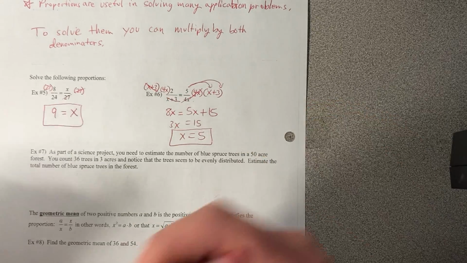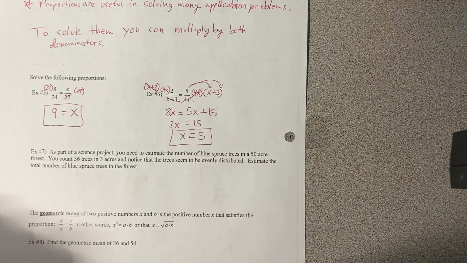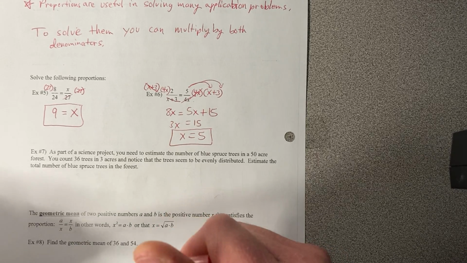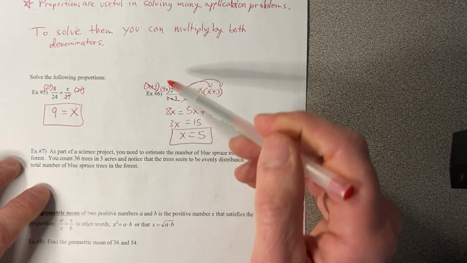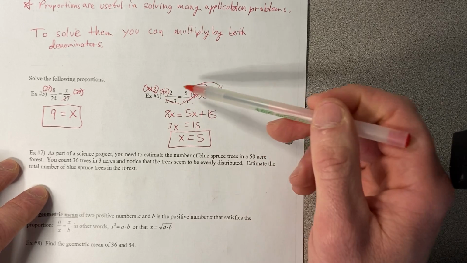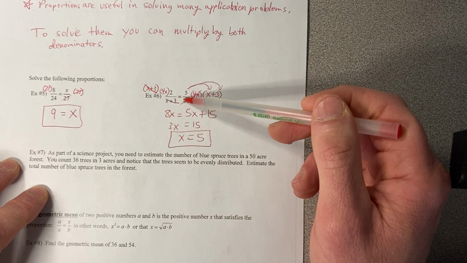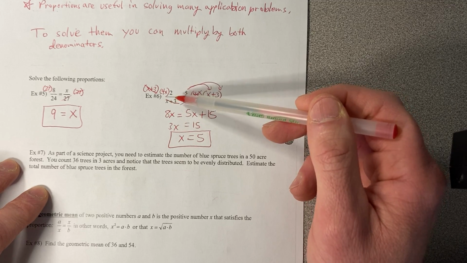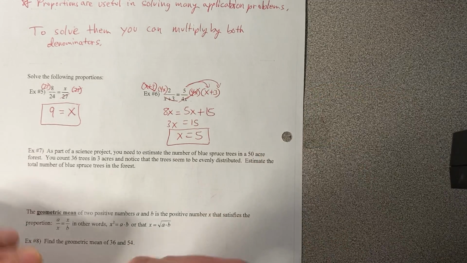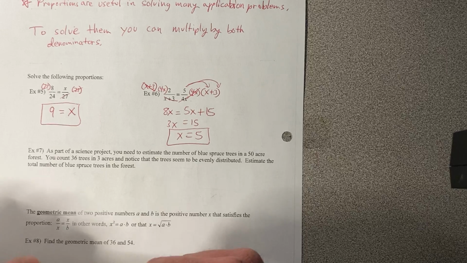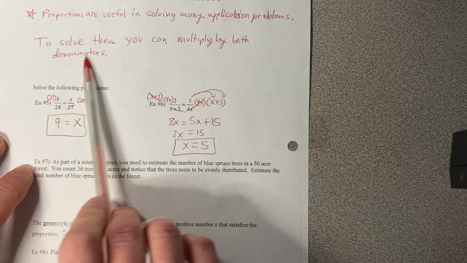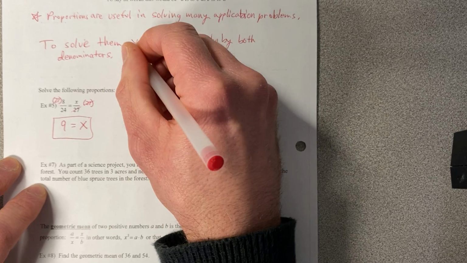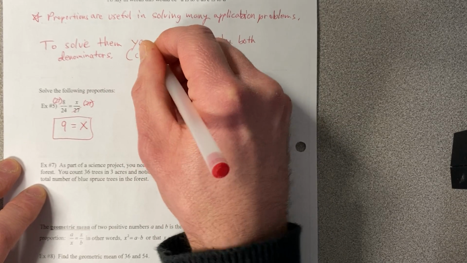What am I actually doing there? You're just taking the denominator out. Well, yeah, but what are we actually multiplying? Aren't we actually multiplying 2 times 4x and 5 times x plus 3? You're cross multiplying. We're cross multiplying. Yep. It turns out that to solve them, you can multiply by both denominators, but it ends up just being cross multiplication.